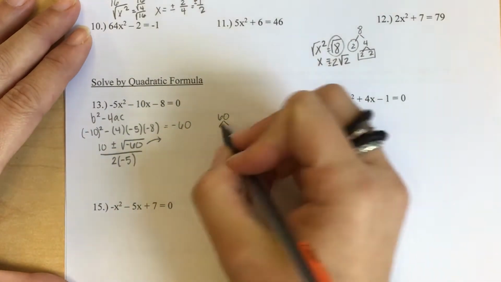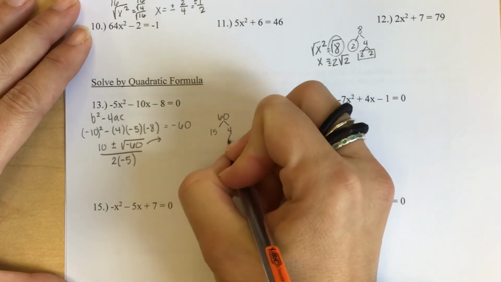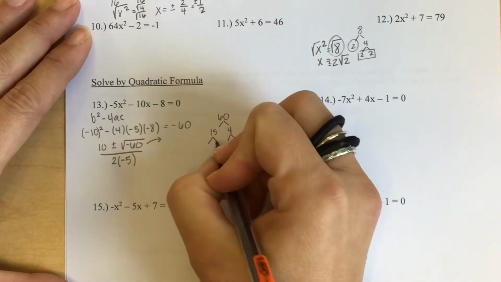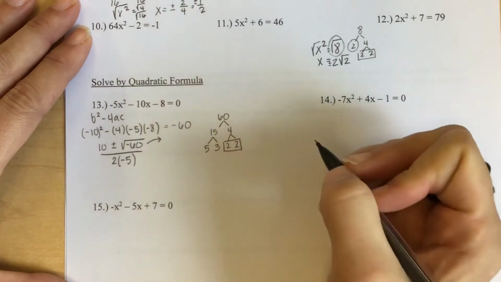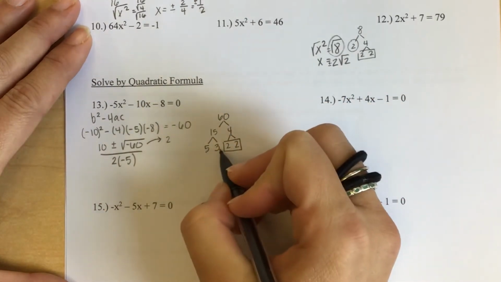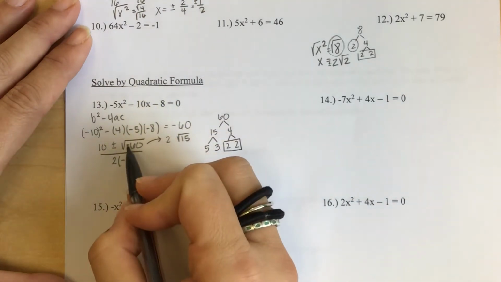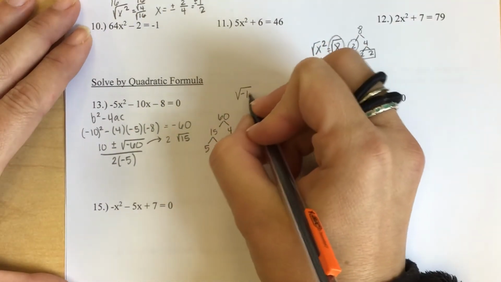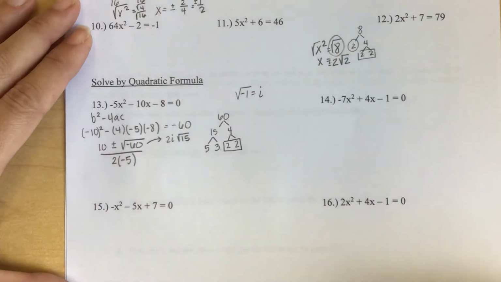So I'm going to do my factor tree. So I have 15 times 4, so 2 and 2, 5 and 3. So I have a pair of 2's here, so that's going to come out. And then I have 5 times 3 gives me 15. To account for the negative, remember the square root of negative 1 equals i. So this is 2i radical 15.